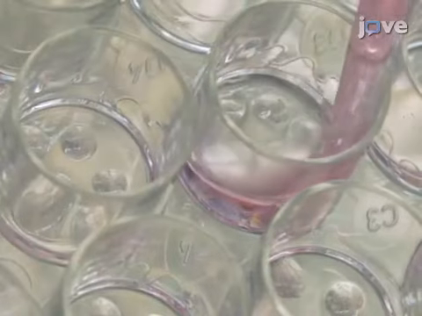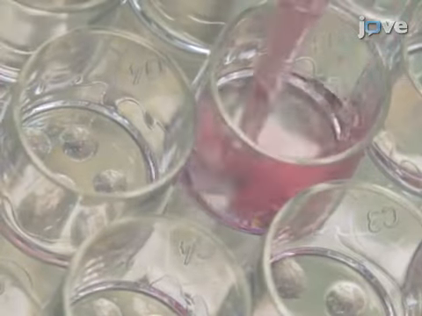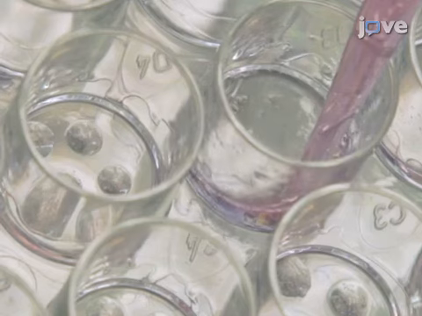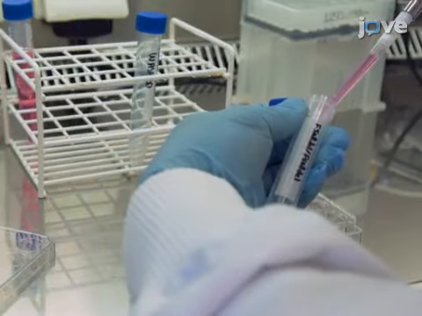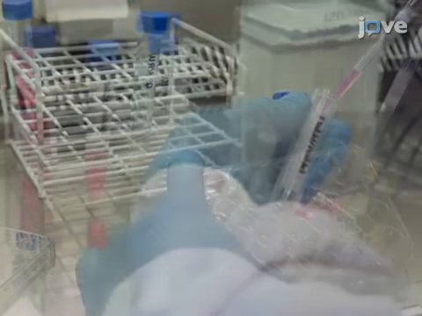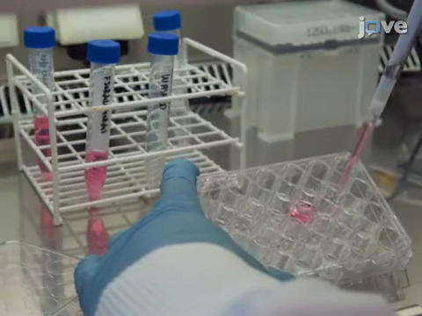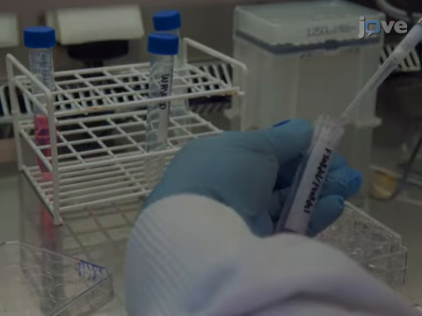Now use the pipette to break up the basement membrane matrix drops in each well and transfer the resulting organoid suspensions to the 15 ml tube with the sample name. Rinse each well with another milliliter of basal medium and pool the washes in the sample tube.